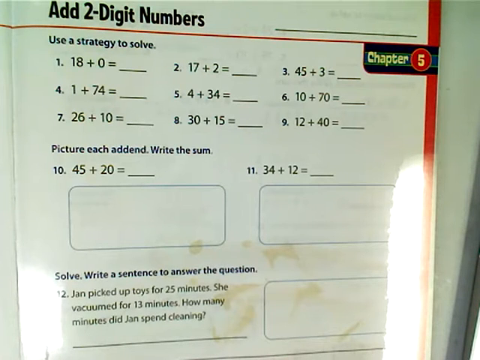Okay, second grade, today we're going to take a look here at work text page 77 and 78. So this is your math assignment for today. We're going to take a look at the first few ones here together, and then you'll be working on the rest on your own. Don't forget to take a picture and send it to me when you are finished.